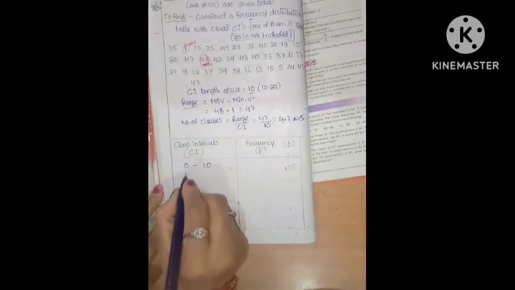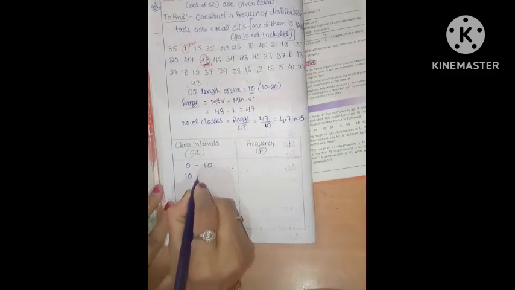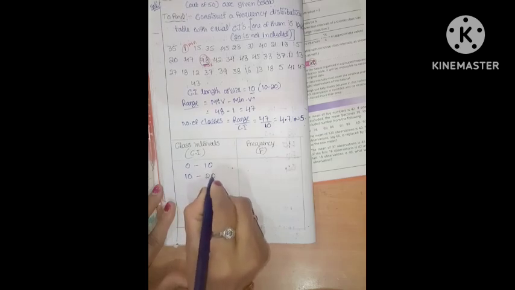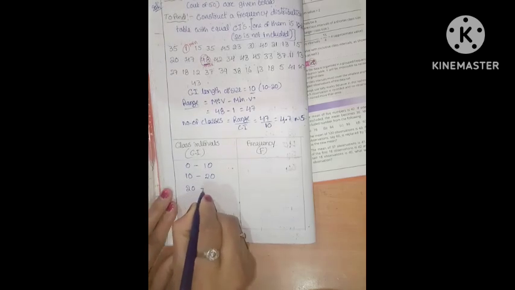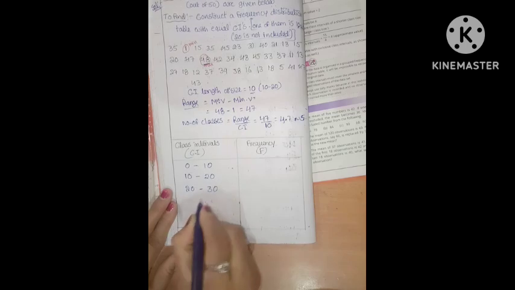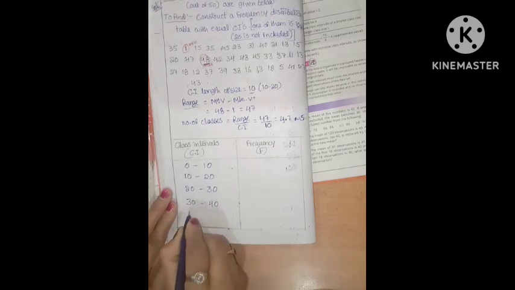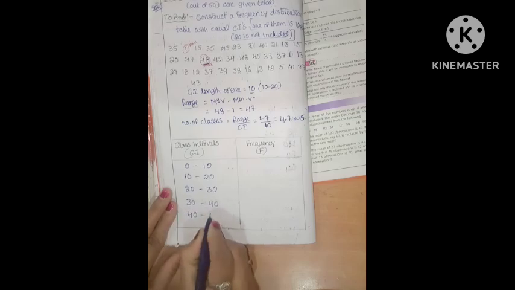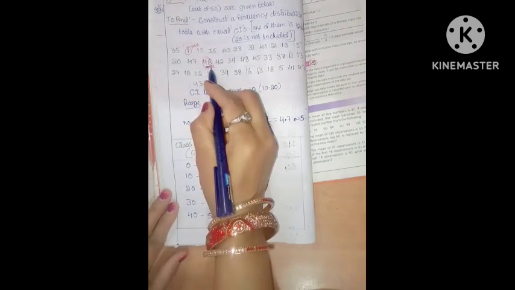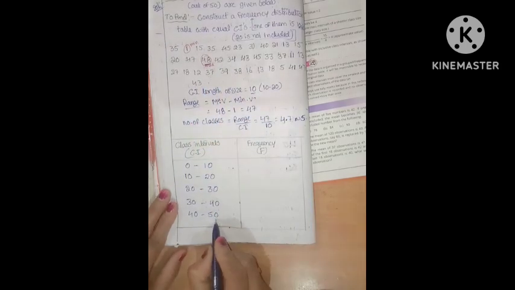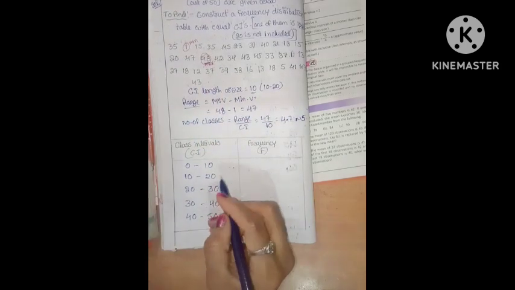The second class interval is 10 to 20, next 20 to 30, 30 to 40, 40 to 50. The maximum is 48, so up to 50 only.